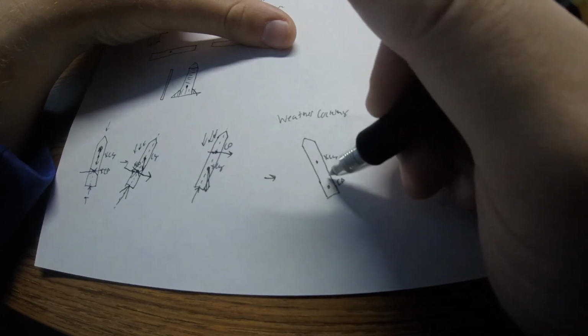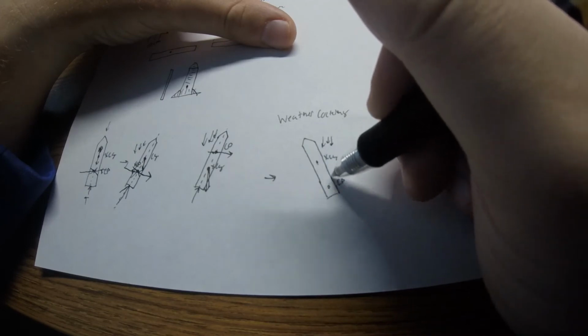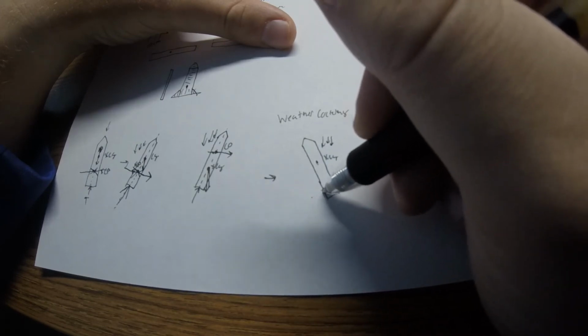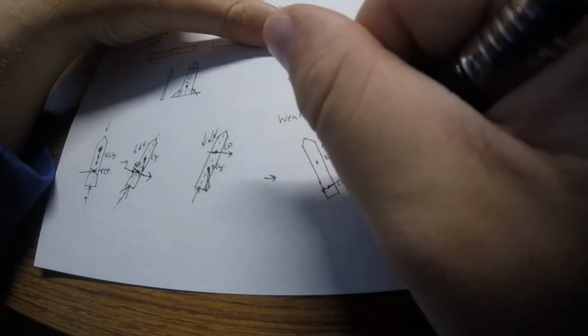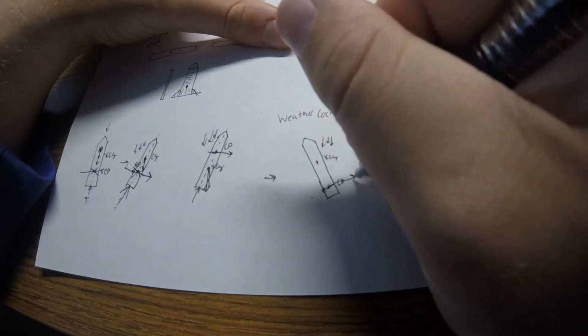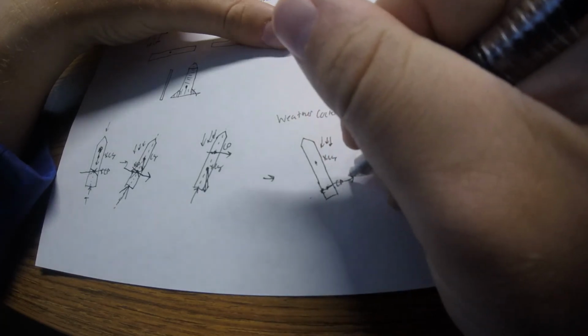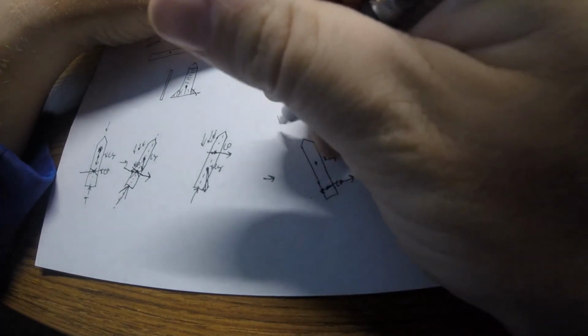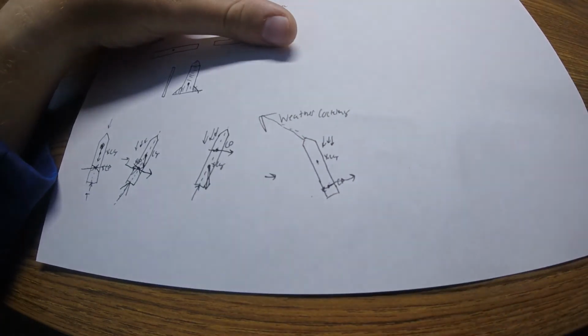But that moment arm is going to be stronger than the wind right here that is wanting to push it back. So the center of pressure force on this side is going to be a lot higher. This force is higher going this way, so it's going to start tilting in the wind and then fly into the wind, which is not what we want.